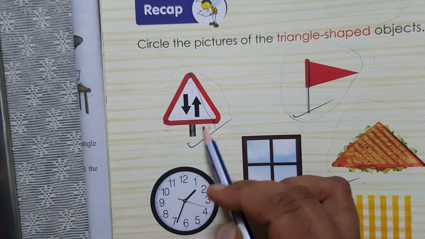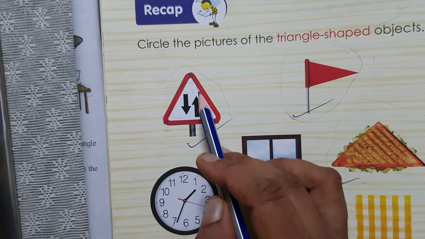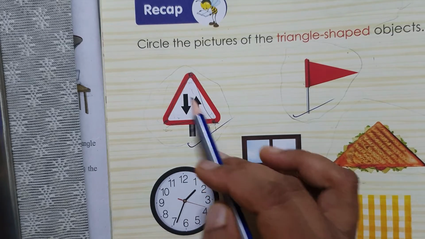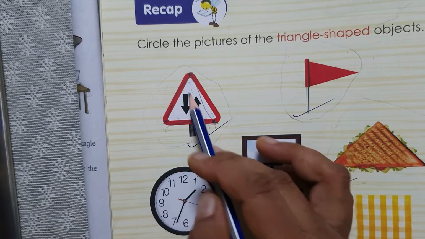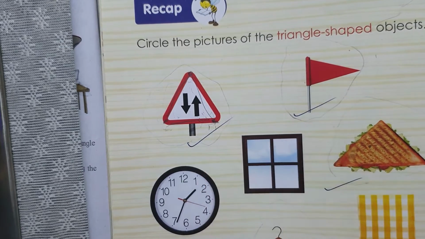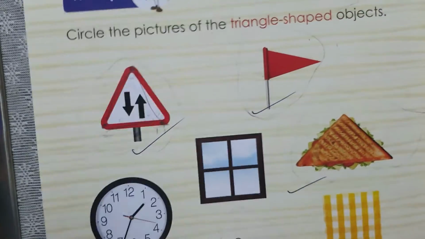This signboard you will get near the roadside for traffic signal. This signboard you can see, no? One way, two ways and all. This way sign you can see on the traffic signal on the road.